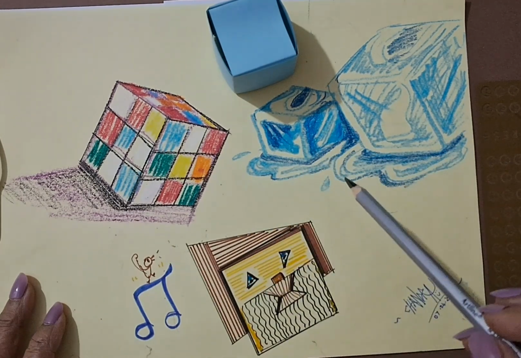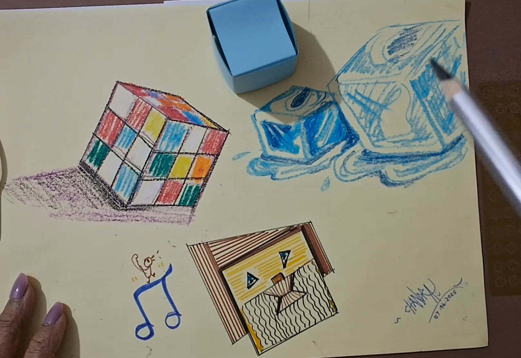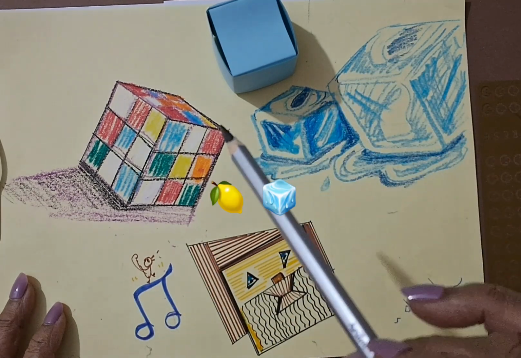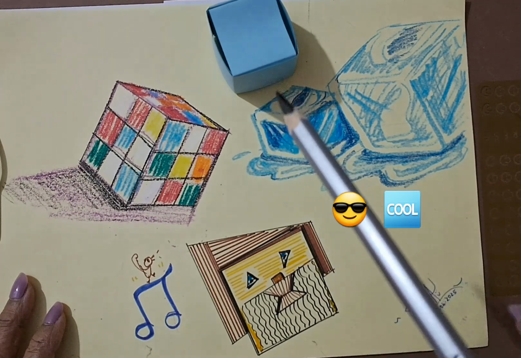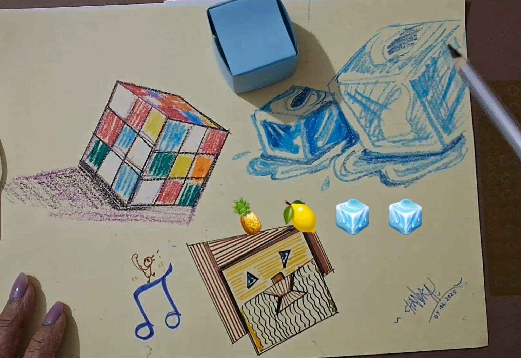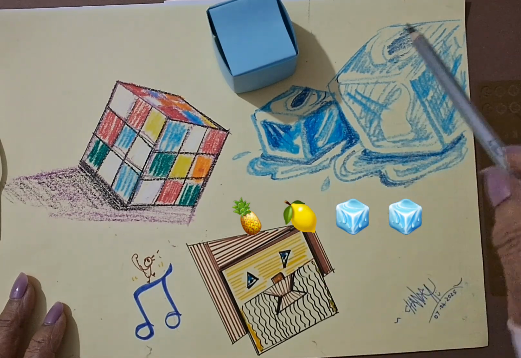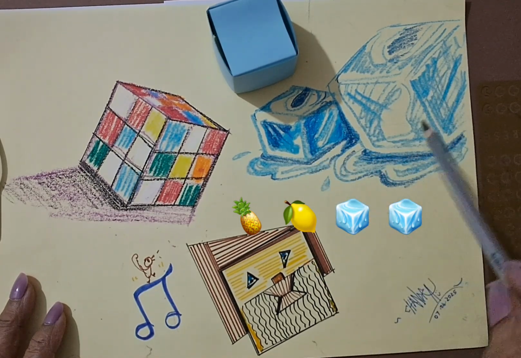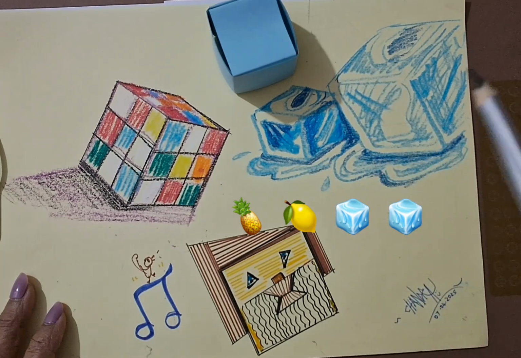They come back home, and then grandma gives each of them a glass of cool pineapple juice and also lemon juice, with two ice cubes floating on top of the juice.